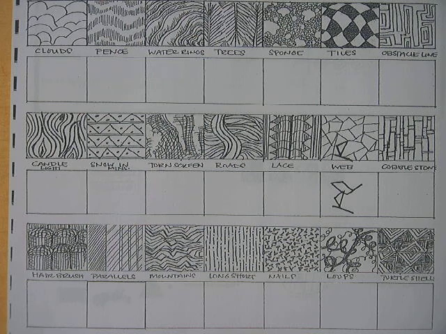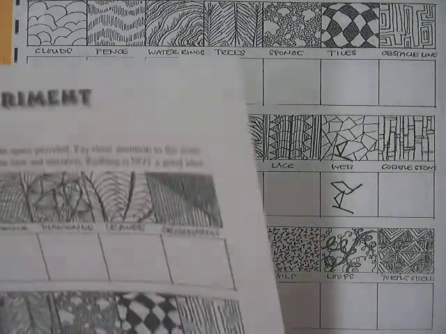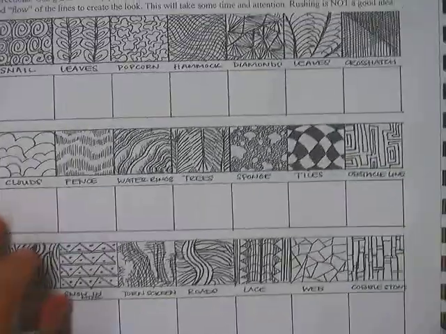Hello students, this is the pattern experiment exercise that I want you guys to do, and you will turn in, whether that's Friday or online. And I'm going to replace this page over here because I messed up my first recording.